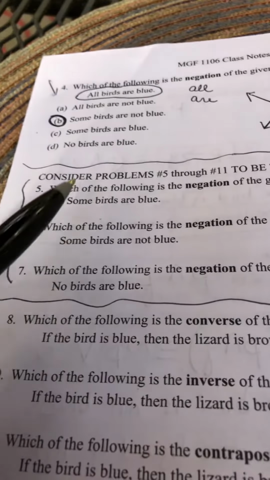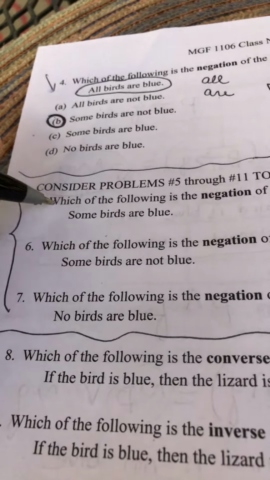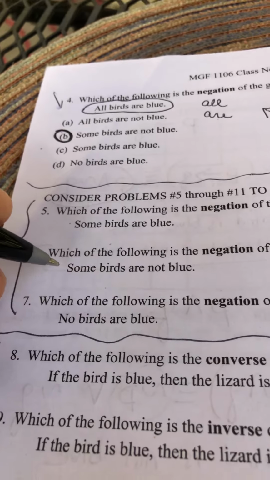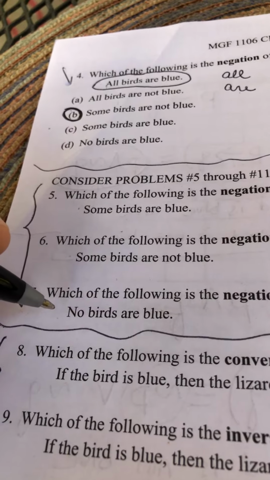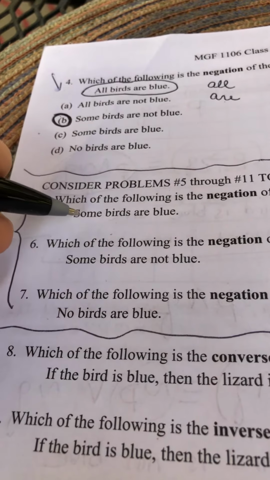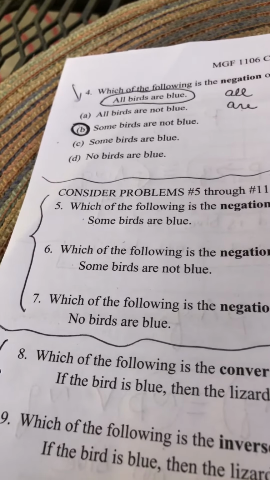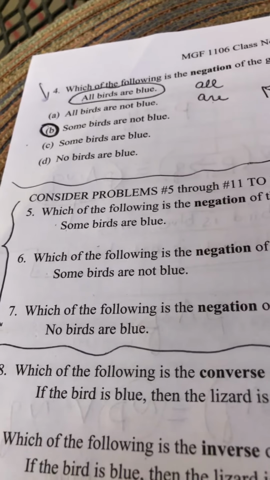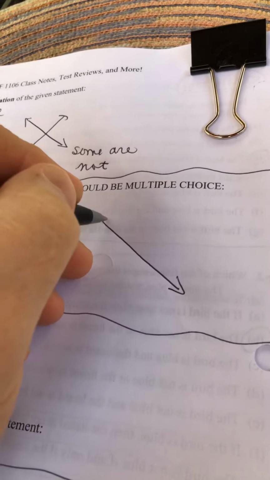Each question gives you a statement and it asks you to write the negation of the statement. The first one has some are, the second one has some are not, this one has no or none are, okay? And it could also say all. Anytime you see the words some are not, none, all, you're thinking of quantified statements, not simple statements that are very easy to negate. So you're going to look on your cheat sheet, and I believe it's item 1, but it doesn't matter. You can find this on your cheat sheet.